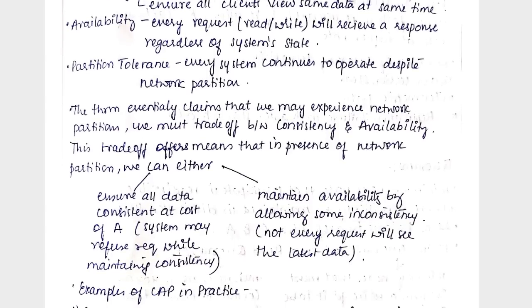So this trade-off, the theorem entirely claims that we may experience network partitions. We must trade off between consistency and availability. Again, they have spoken about the trade-offs between consistency and availability. We have to select either of these two along with the partition tolerance. So that's what they have told, right?